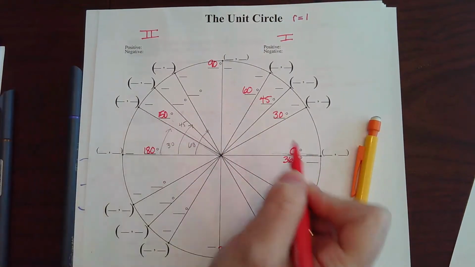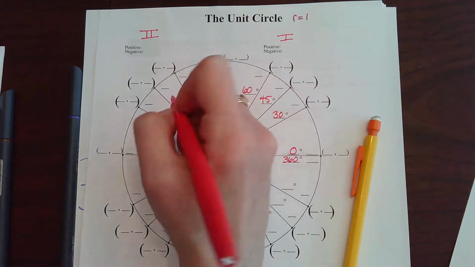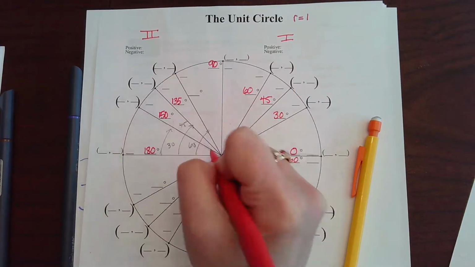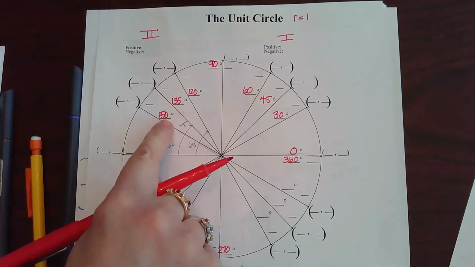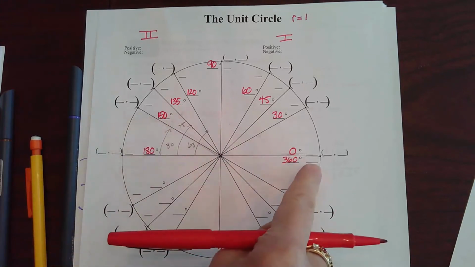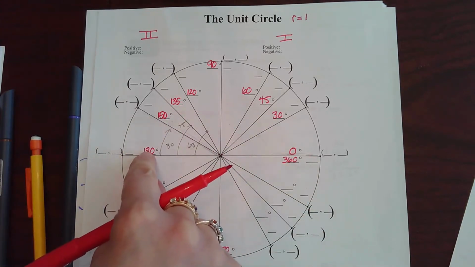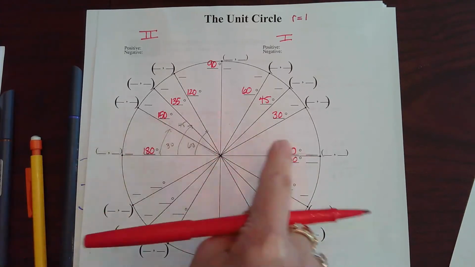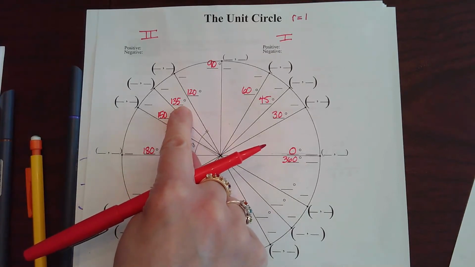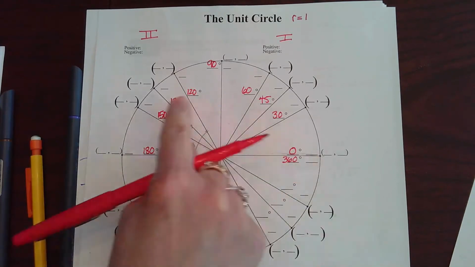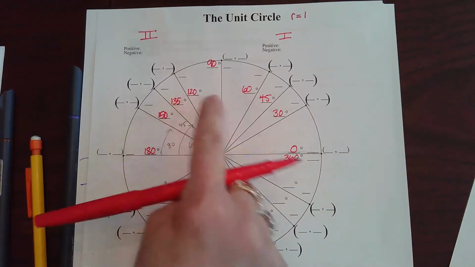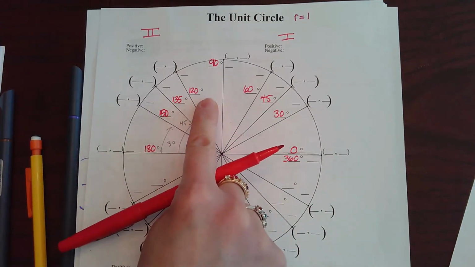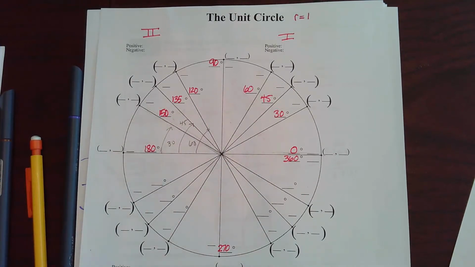So this angle here is 150, and if I subtract 45, this would be 135. If I subtract 60, this would be 120. So what I call this is a 30 degree angle in quadrant 2. Basically, I took 180 and I subtracted 30 degrees. This is a 45 degree angle in quadrant 2. I took 180 and I subtracted 45. And then this is a 60 degree angle in quadrant 2. I took 180 and I subtracted 60. So that's how I'm generating those angles.